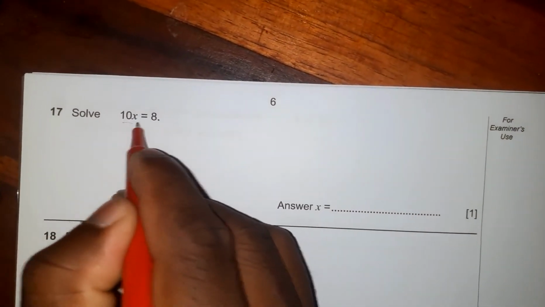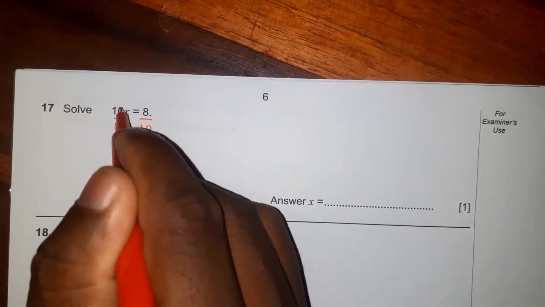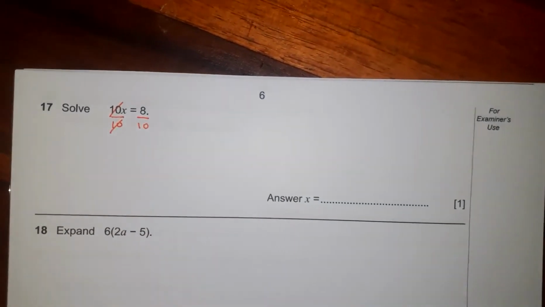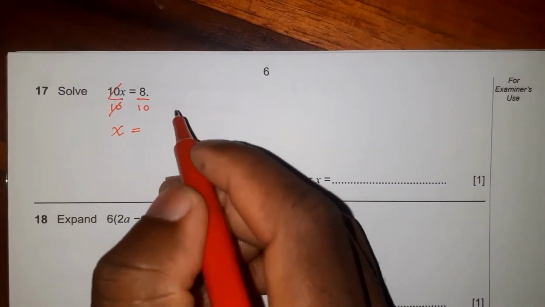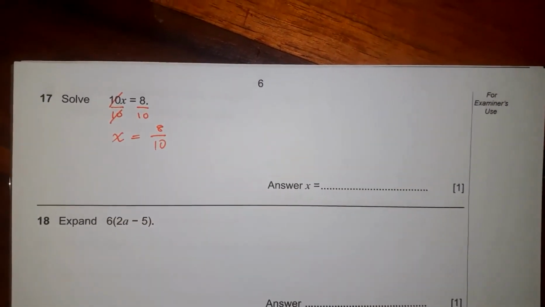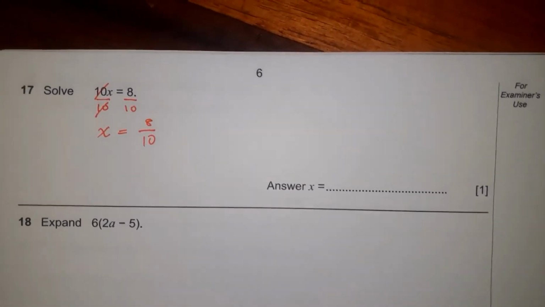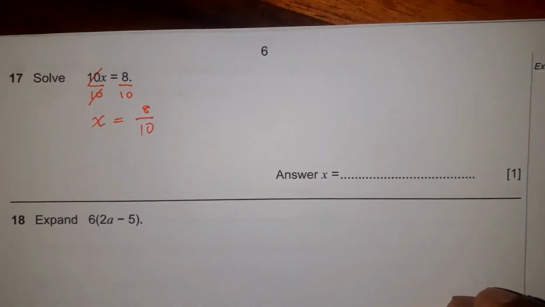But to show the working, we are going to divide both sides by 10, so that this 10 and the 10 can cancel. Then we only have this side, x equals 8 over 10. But when you have a fraction like that, try to simplify it if it's possible.